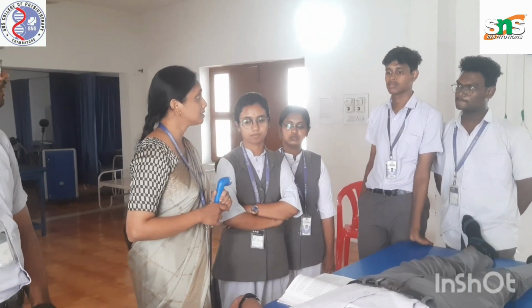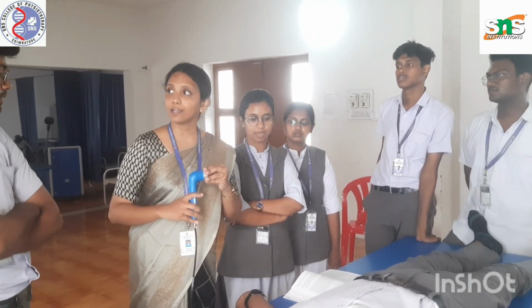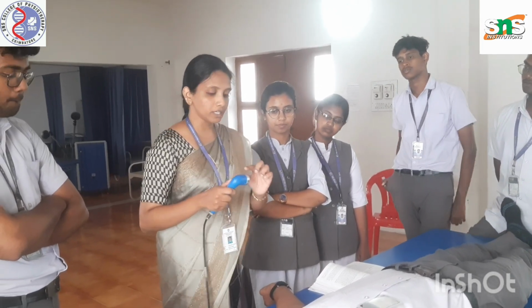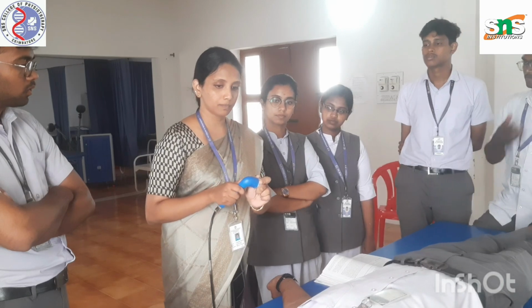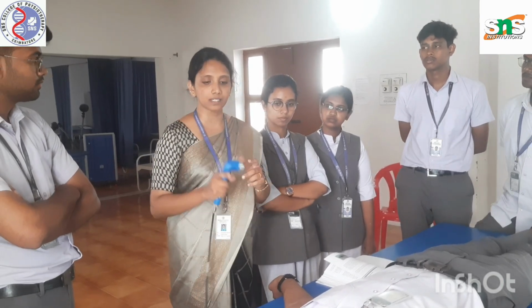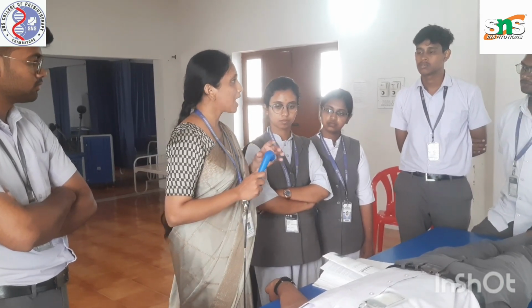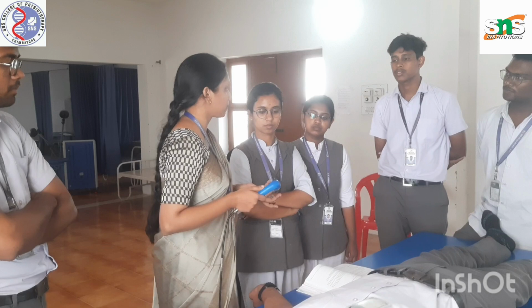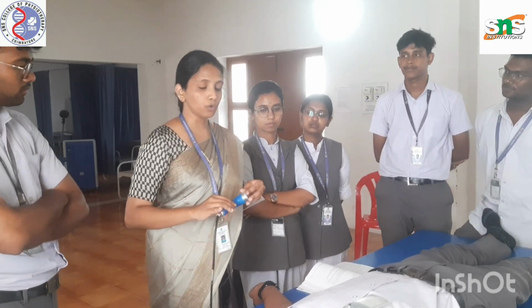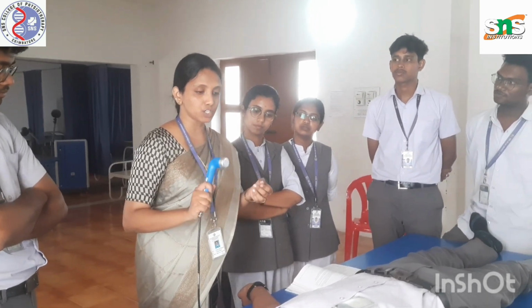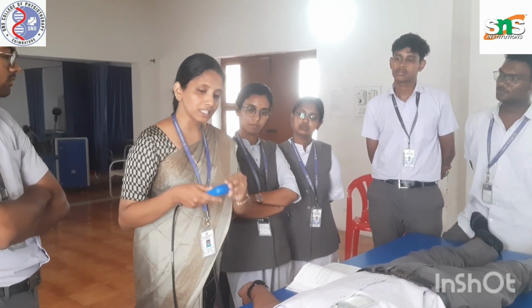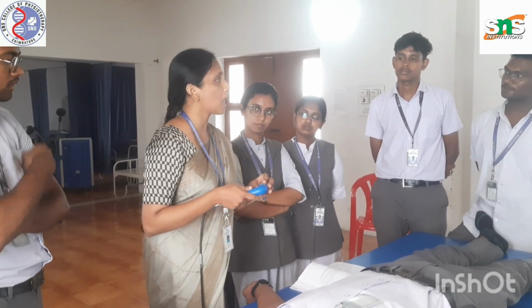What is the reason? The crystal will get damaged when it comes in contact with the air. Inside this there is a crystal, a quartz crystal. That quartz crystal will have what property? Evaporation property. So if you place the transducer switched on in contact with the air, the crystal inside the transducer will get damaged soon.